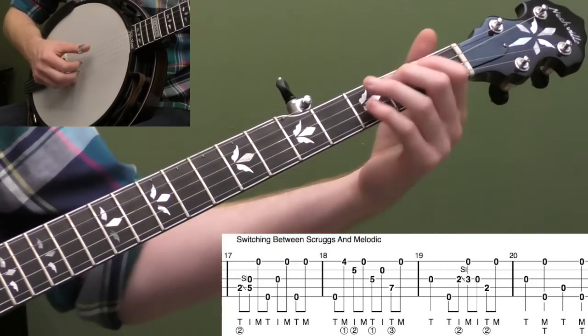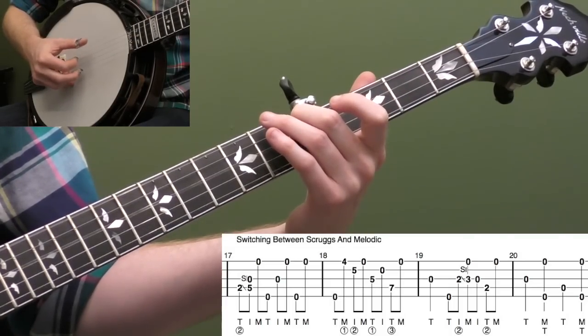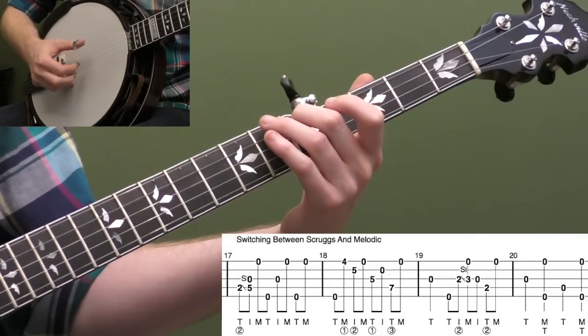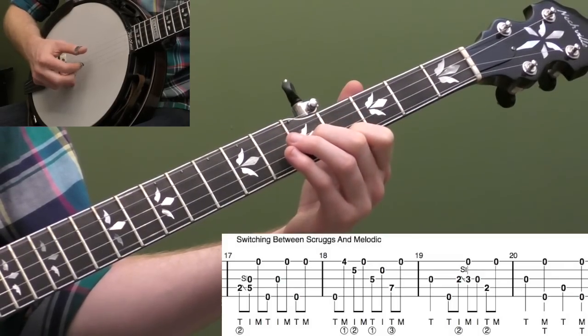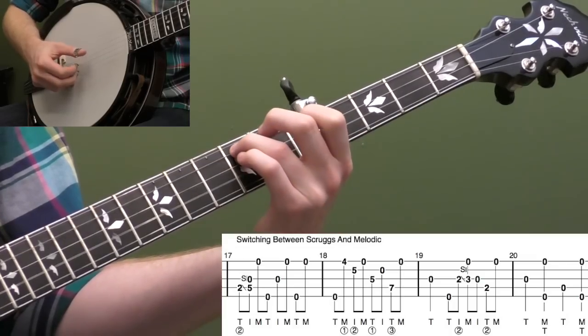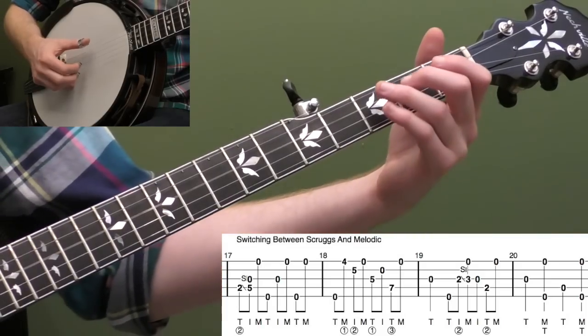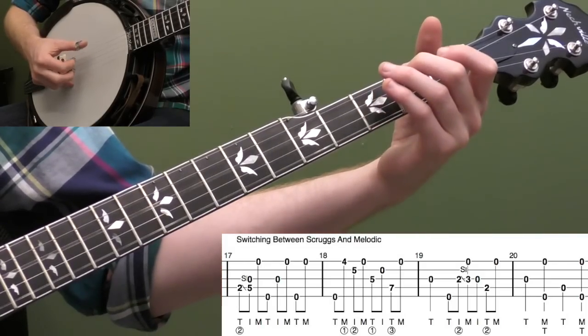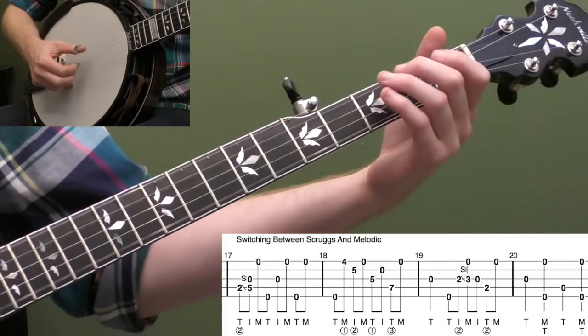So let's look at measure 17. We're going to do a basic 2-5 slide with a forward roll. And then you're going to stay up in this position, and then we're going to do our little walk down on our scale. And then thumb on the 3rd string. And then we're going to do our Scruggs fill lick. And then pinch. So we have our roll.